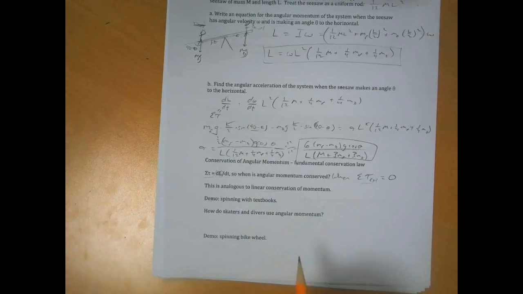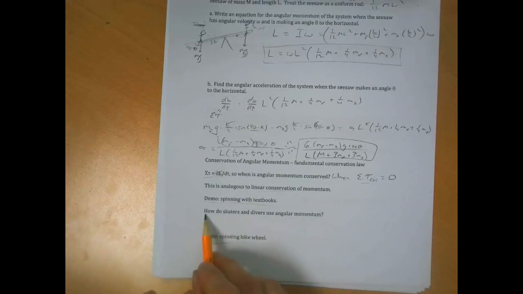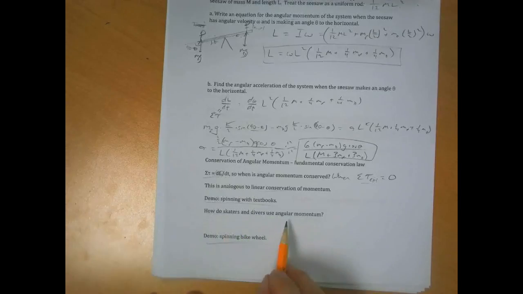There are multiple ways that angular momentum is conserved. I have a couple of demos that are kind of cool to show you that, and I'll have to do those during your next class when I am there. But you have probably seen skaters and divers. You've seen people do figure skating or diving. Less so diving at YIS because the diving boards are really close to the pool. But like Olympic high divers, how do they use angular momentum?